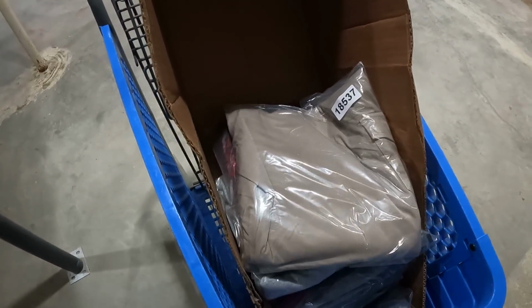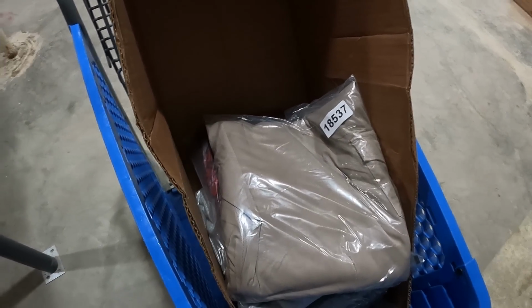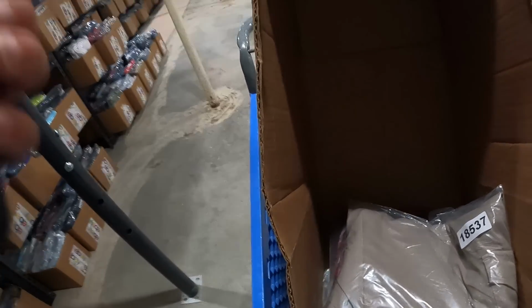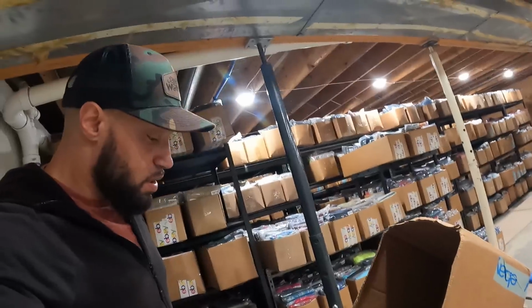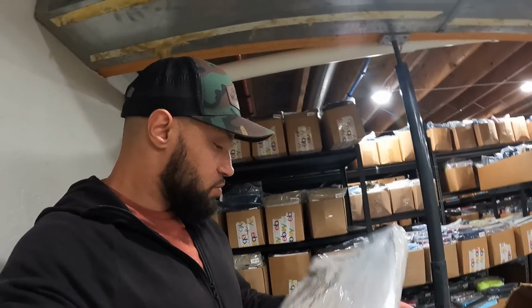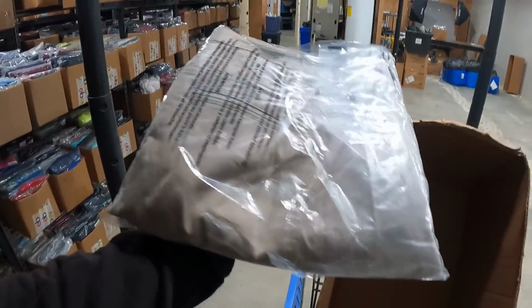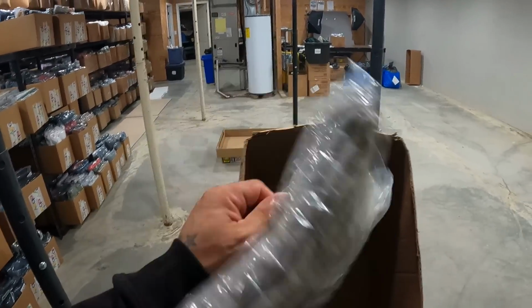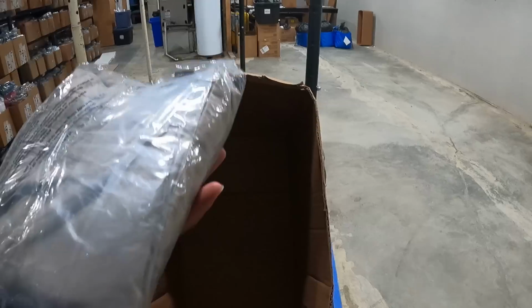Gloria Vanderbilt jeans, right? Or Gloria Vanderbilt pants. These sold for $18 with a 20% off coupon. Matter of fact, I think this is actually an offer. Got these as well from Grayson. I hadn't been buying Gloria Vanderbilt. I tried it before and it didn't go well.